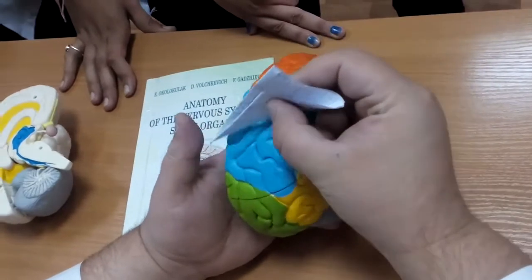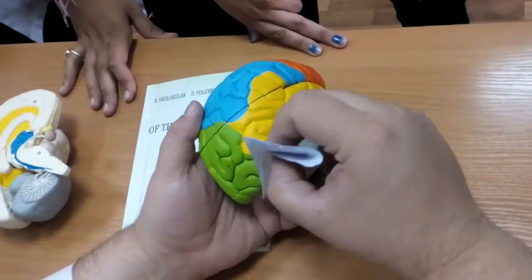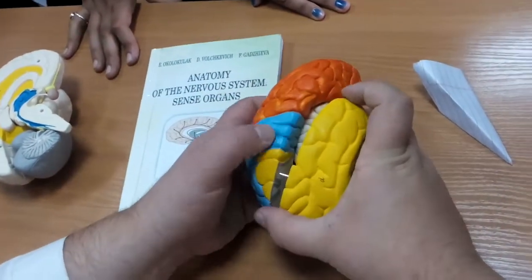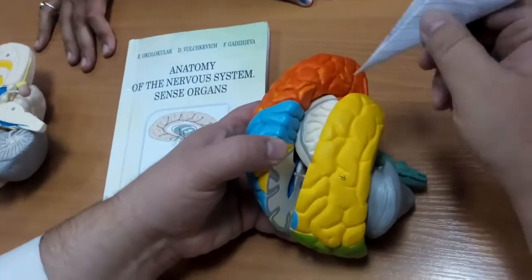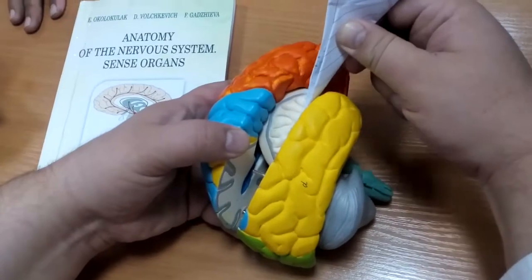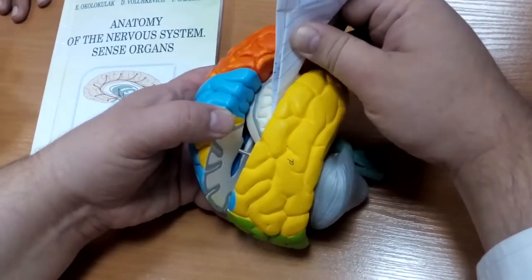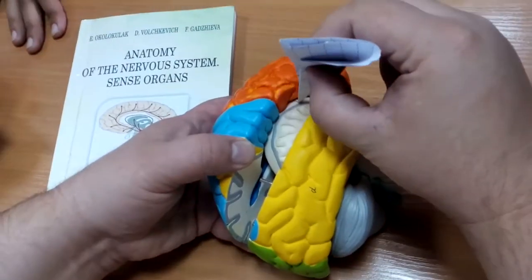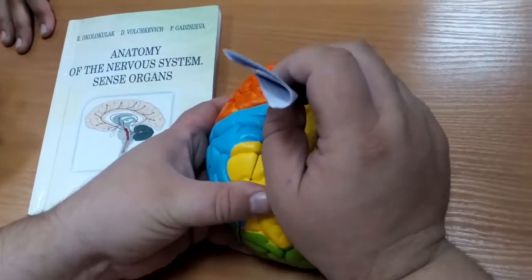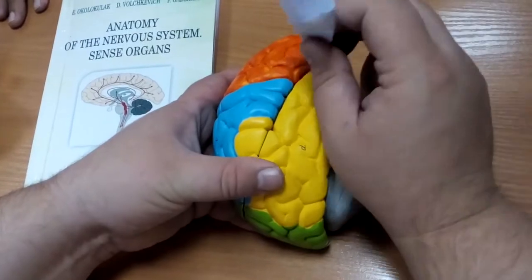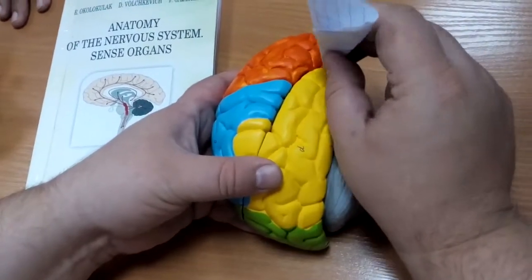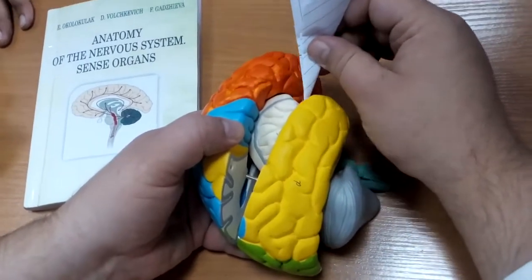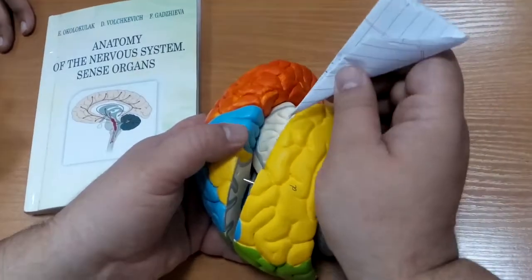Frontal lobe, parietal, temporal, and the 5th lobe is here. That is island, insula, an isolated part inside of this groove. Name of this groove, Sulcus Lateralis, and inside of this groove, the isolated department of brain has name insula.